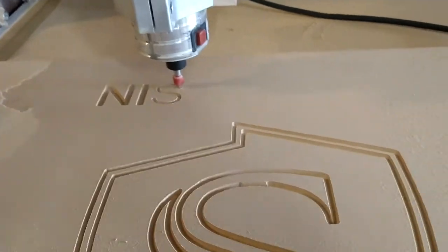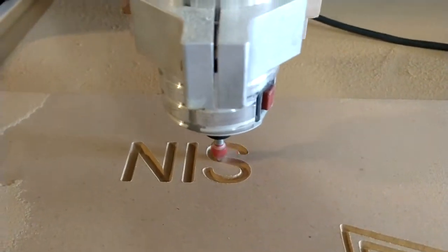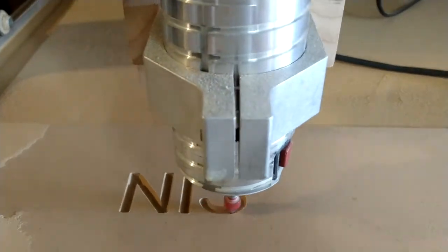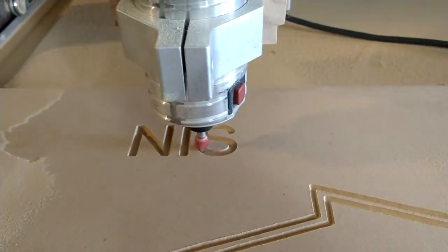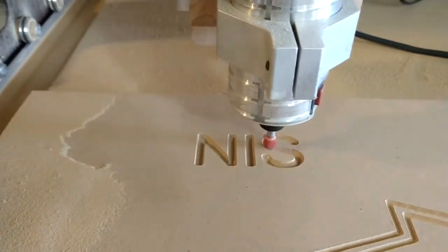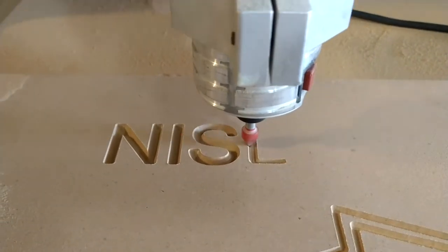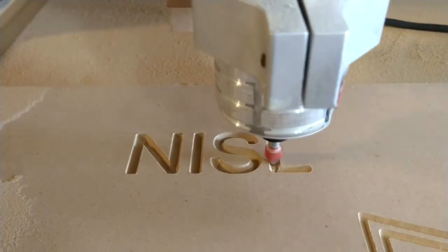There's also another tool that I can add to this, which is called a drag knife. Now, a drag knife will allow me to cut paper or sticker material, kind of like the stickers you see in the back windows of vehicles that people put in the back window of their car.